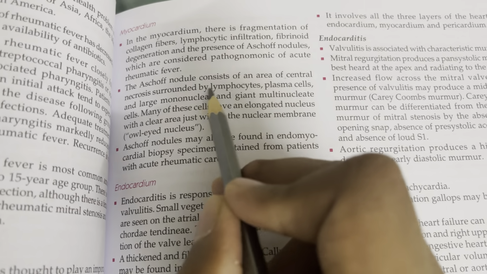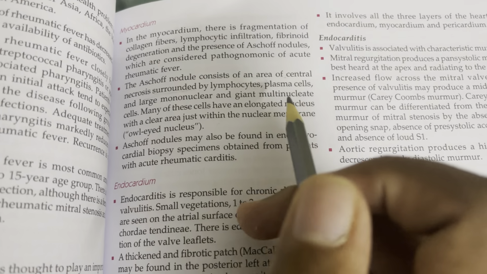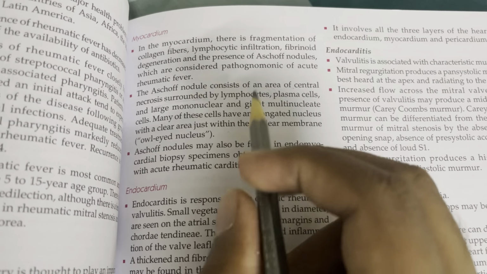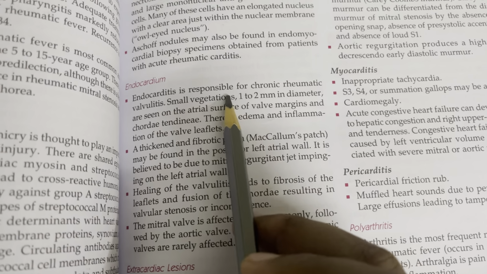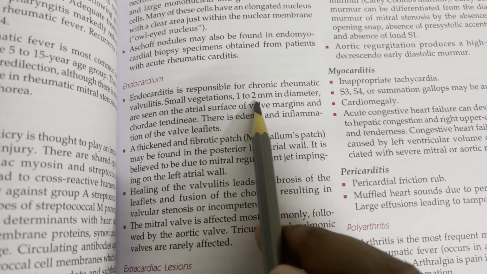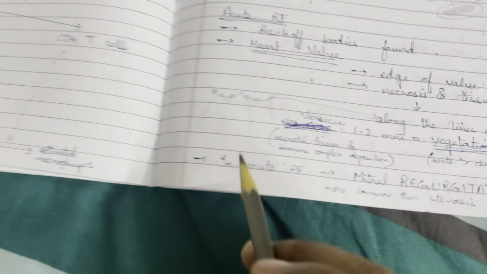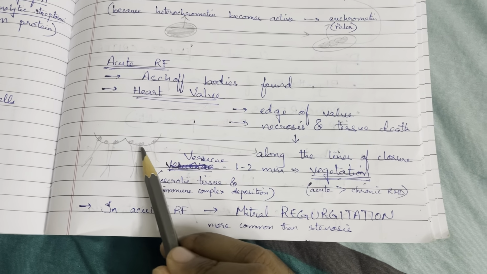And Aschoff nodule consists of a central area of fibrinoid necrosis surrounded by lymphocytes and Anitschkow cells. Again, all of this you can see are destructive processes. Endocardium: you can see small vegetations 1 to 2 mm in diameter on the atrial surface of the valve margins and the chordae tendineae. You can see verrucae and vegetations on the atrial surface.